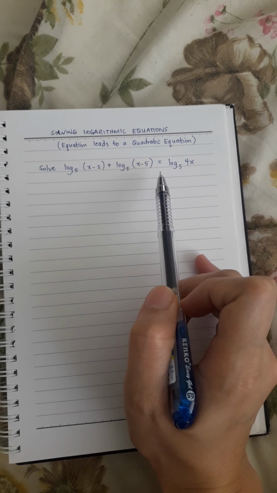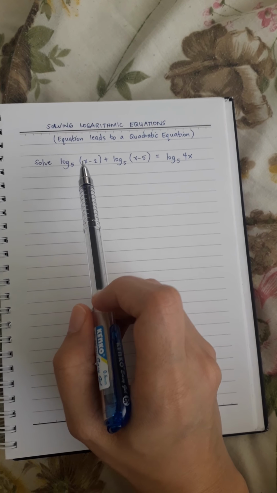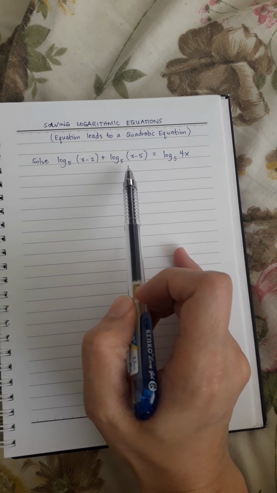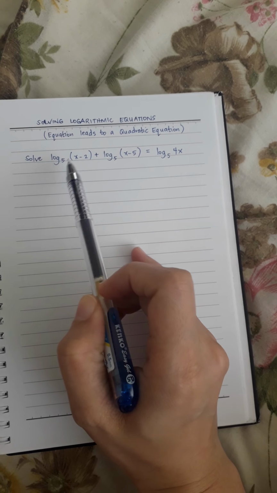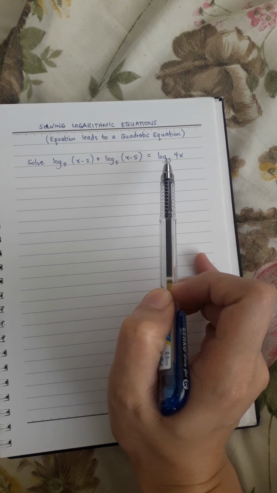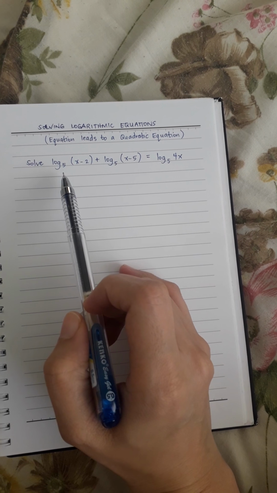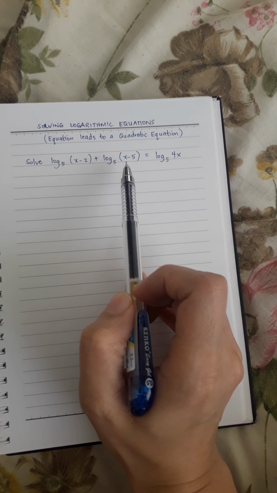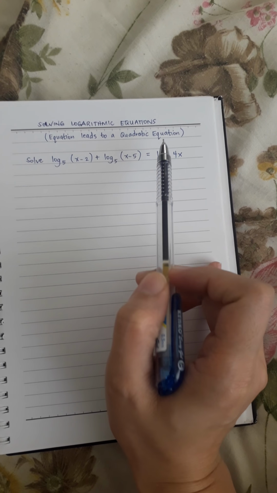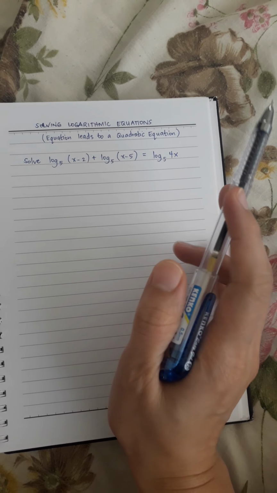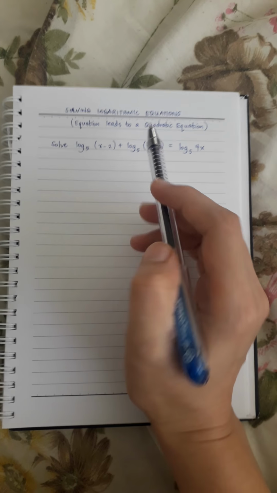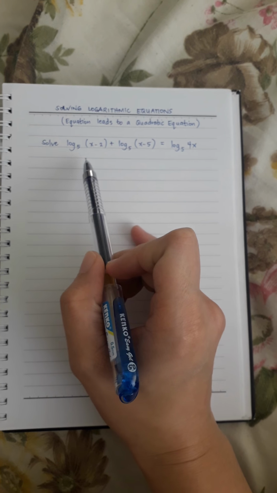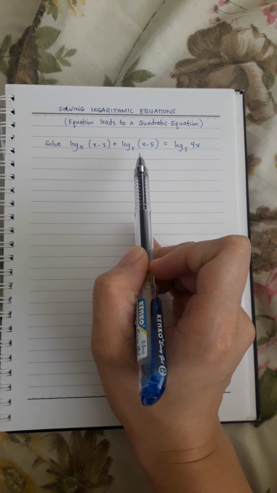So, again, check the bases first. All the three logarithms have the same base, which is 5. And then, on the left side of the equation, we are adding two logarithms, while the right side has a single logarithm. So, like what we did in the previous logarithmic equations, we express the left side as a single logarithm.